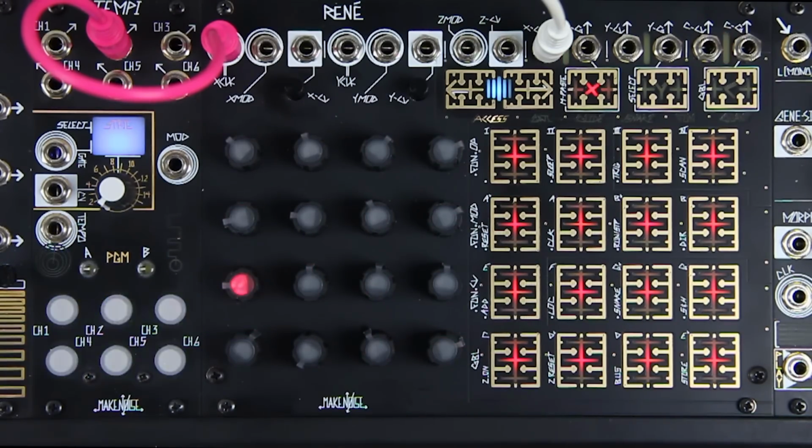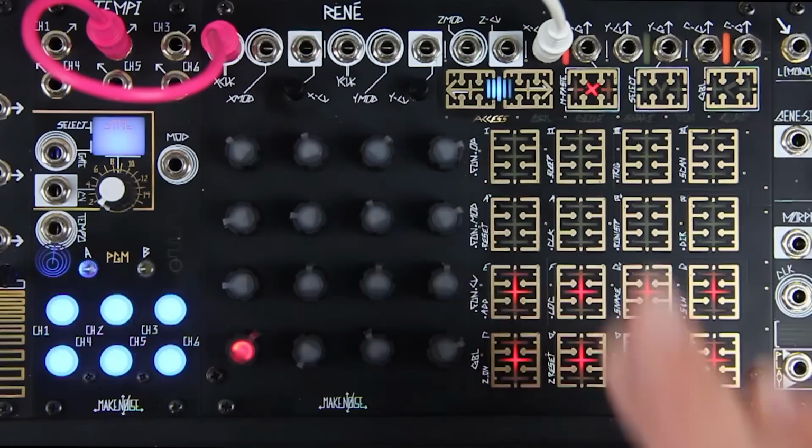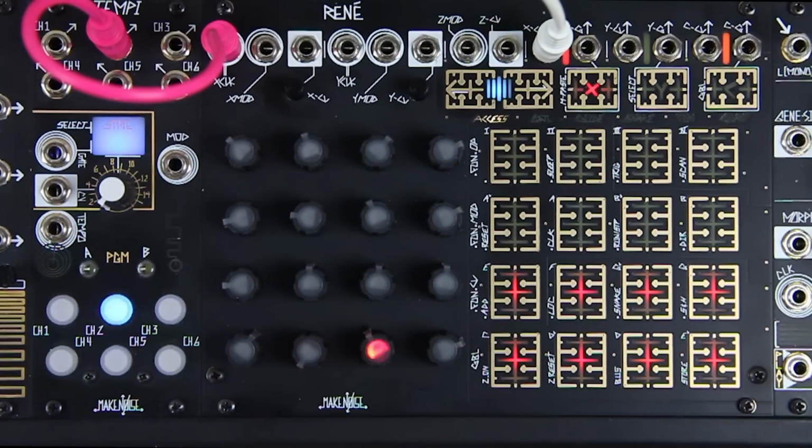What about all these touch buttons? 16 of them lit red all at once on the access page. Try pressing some of the buttons to turn them off. This will cause René to skip those locations when it reaches them. This is an easy and quick way to turn a 16-step sequence into 8 steps or 10 steps or any number of steps you like.